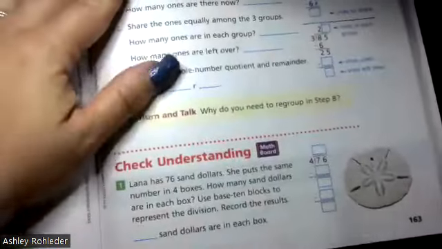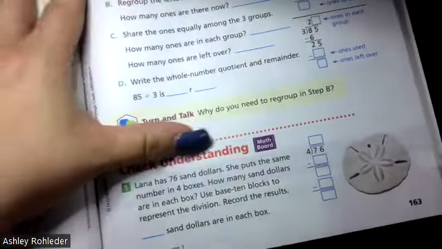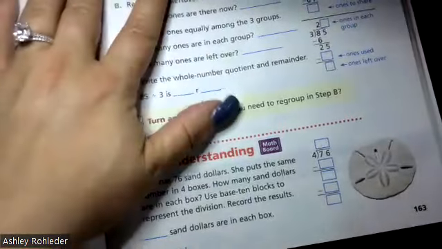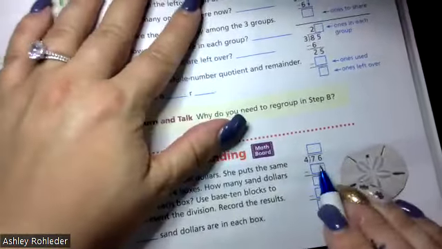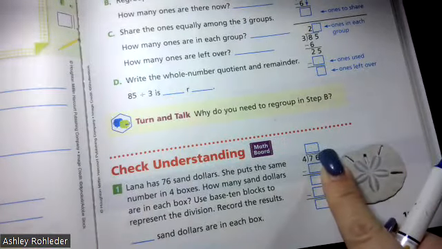Lana had 76 sand dollars. She puts the same number in 4 boxes. How many sand dollars are in each box? So 76 divided by 4. What do I ask myself?